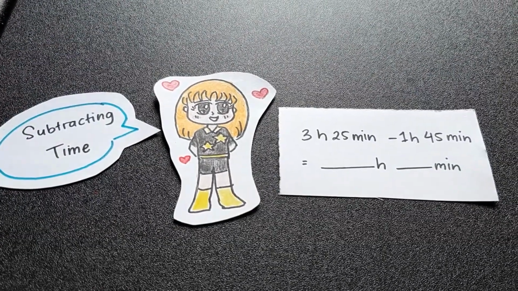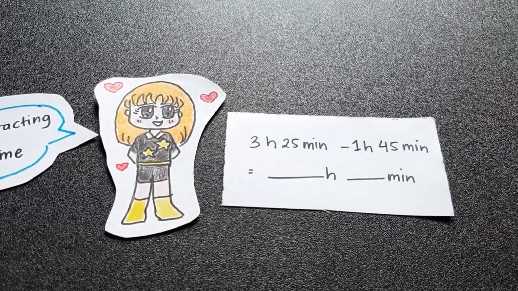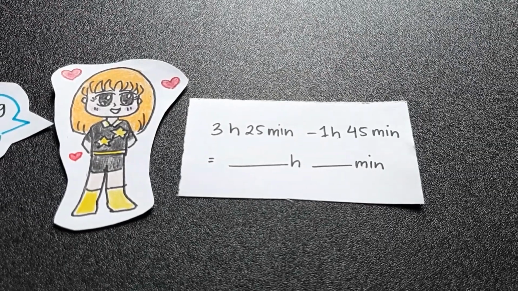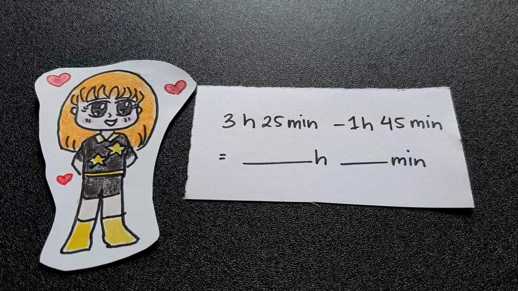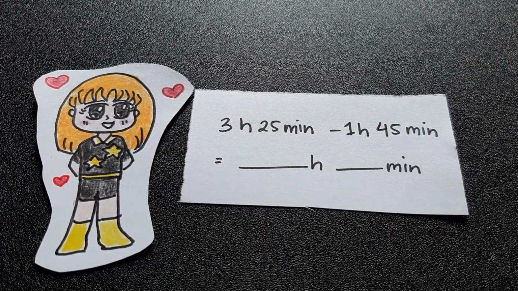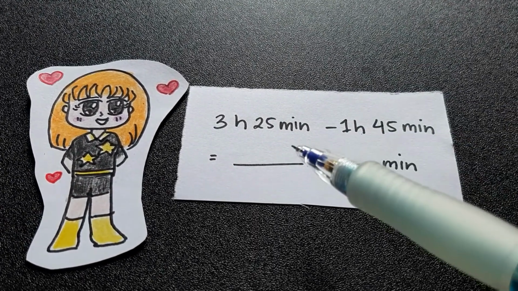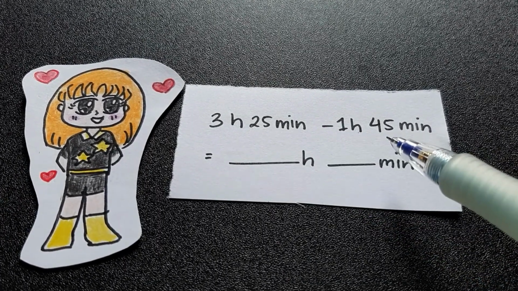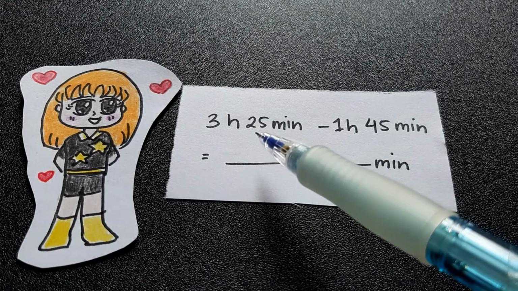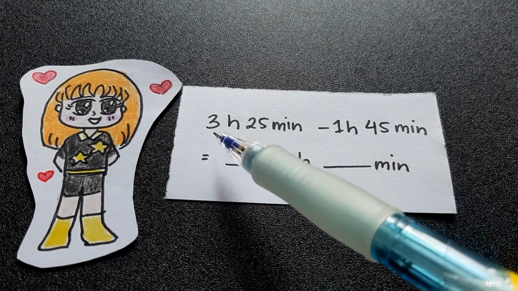Now let's practice the next question. 3 hours and 25 minutes minus 1 hour and 45 minutes equals to... Okay, for this case, we take a look at the minutes again. Oh, the minutes are smaller. 25 is smaller than 45. Since 25 is smaller, we have to borrow 1 hour.